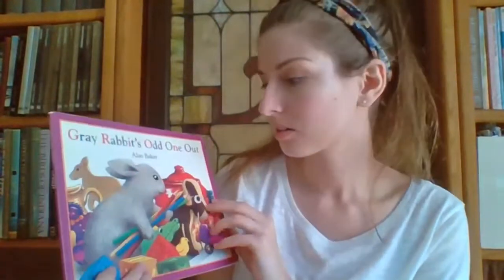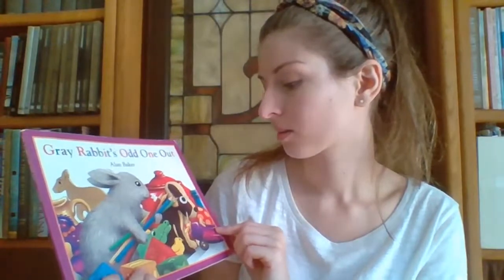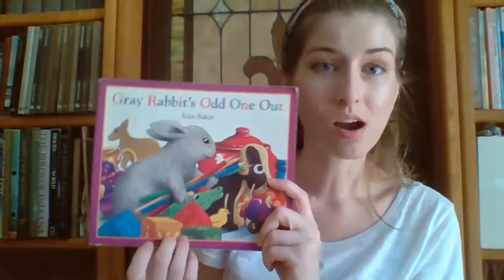Do you have any of the toys that you saw in that book at your place? Which of those toys do you have? Remember some of them? I have some of them. I have markers. I have some stuffed animals. I even have some blocks that I like to play with sometimes. So that was pretty fun.